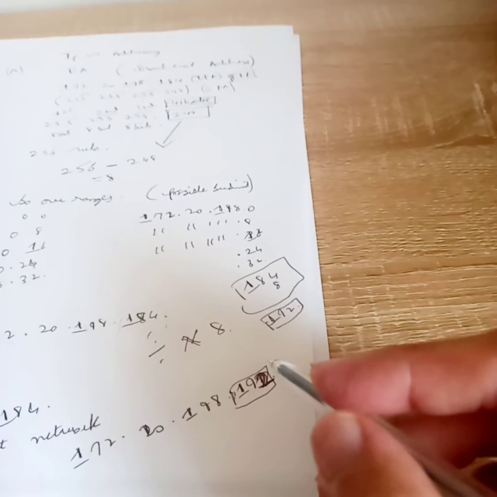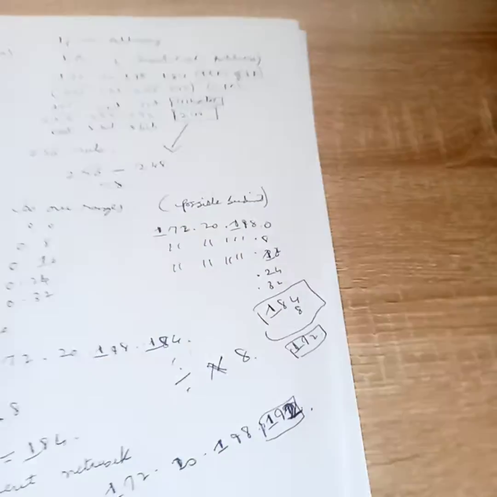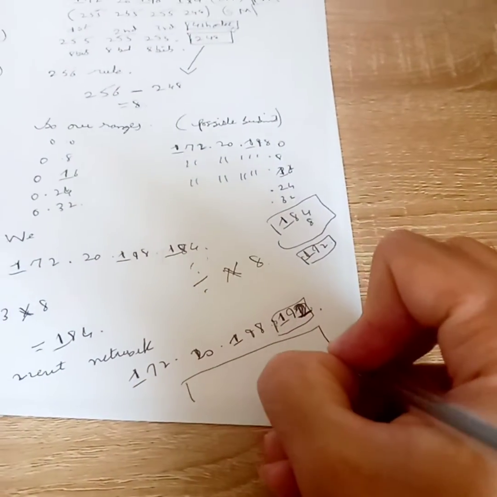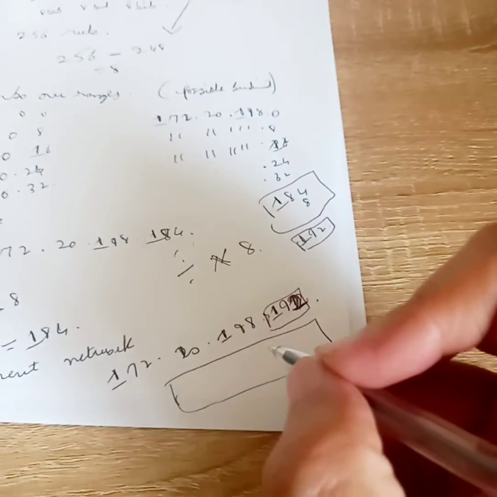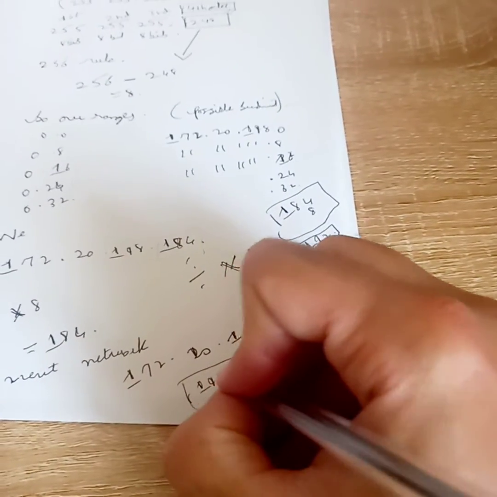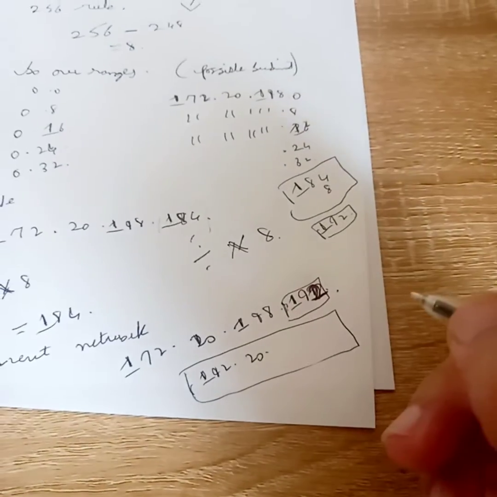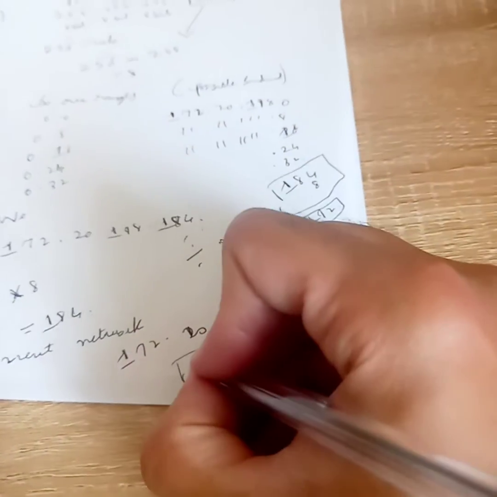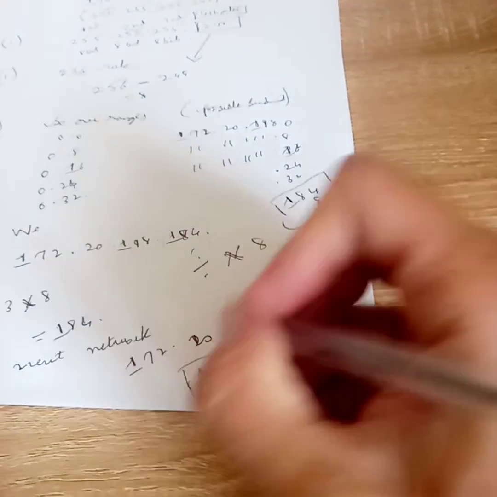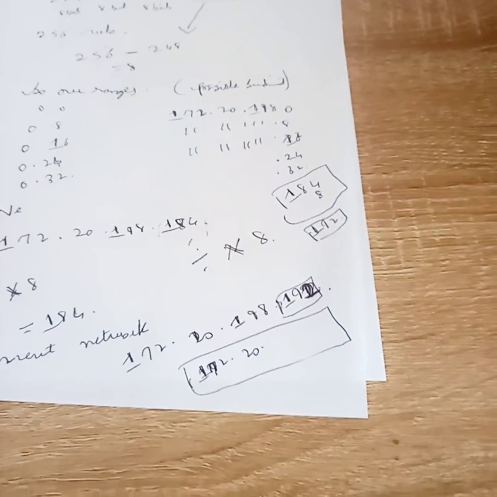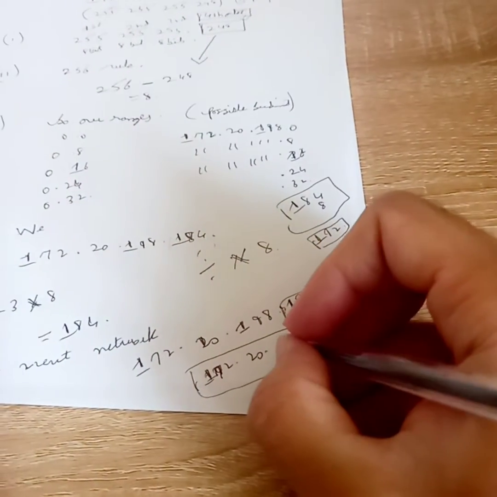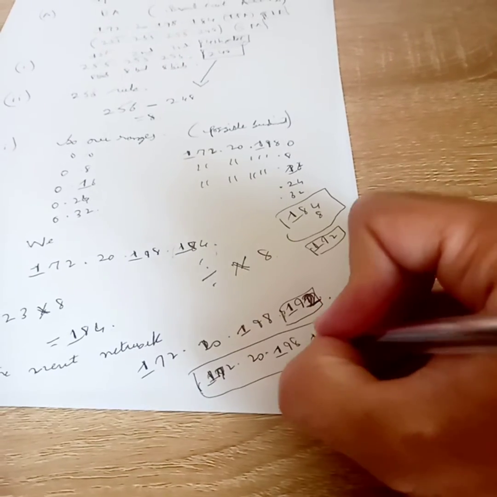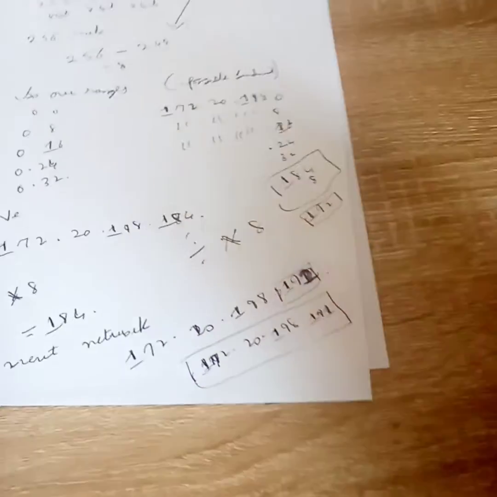So easy peasy. So our answer should be, and our broadcast address should be 190. We got there in the end, right? So 172, not 192, 172.20.198.191.